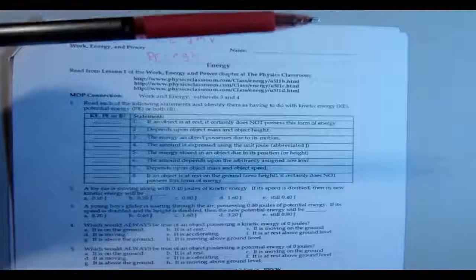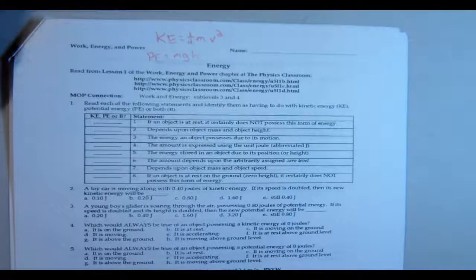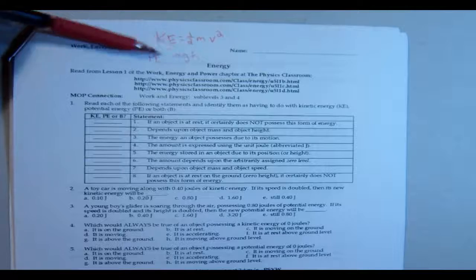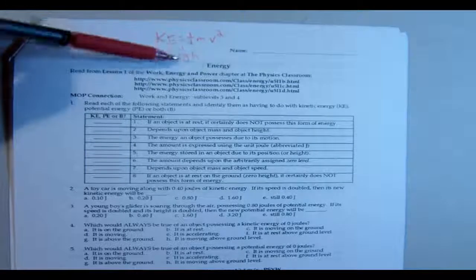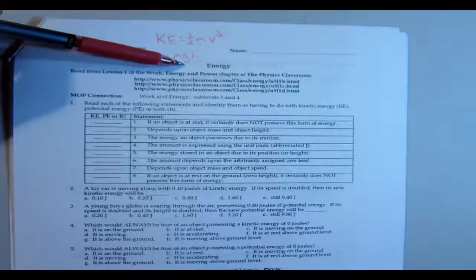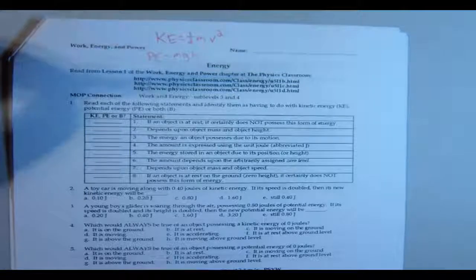So if I hold this pen up, it has potential energy. If it's on the ground, it has no potential energy, right? So if it's on the ground, that's 0, which means this has to be 0. So I'm only going to do a few of these. They can have both, right? If it's moving and it still has height, it has both.